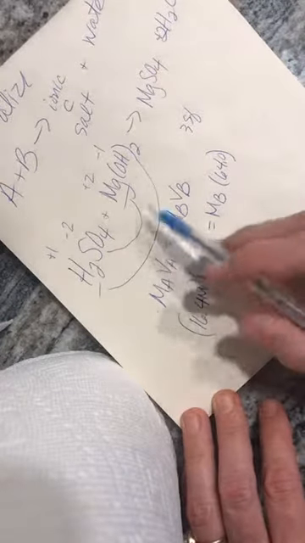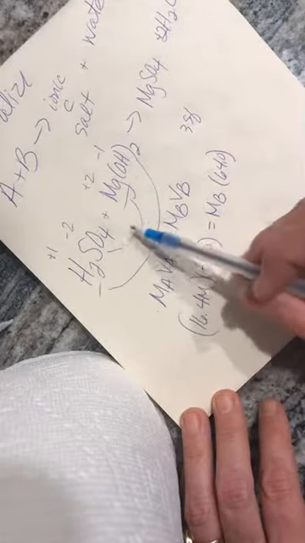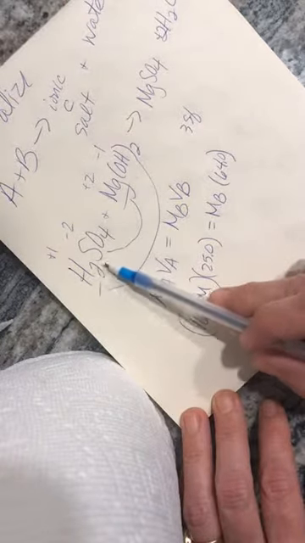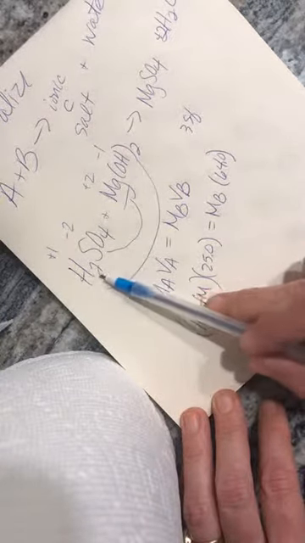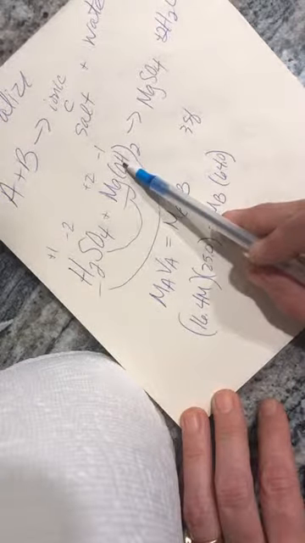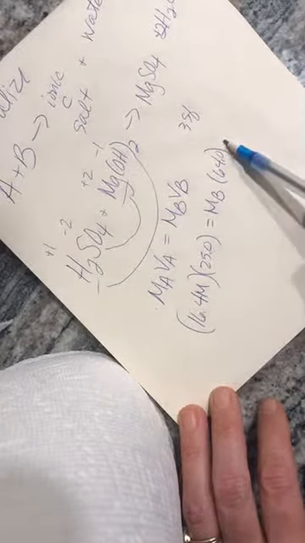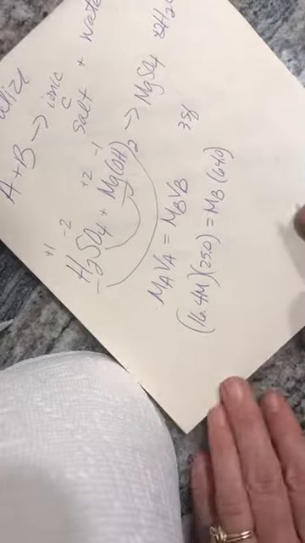And now I want to check and see if they're equal givers. And what I mean by that is this H2SO4 can donate 2 H's. This MgOH2 can donate 2 OHs. So if you want to, you can multiply both sides by 2, but you're doing the same thing, so you really don't have to. These two are equal givers, so they cancel each other out.